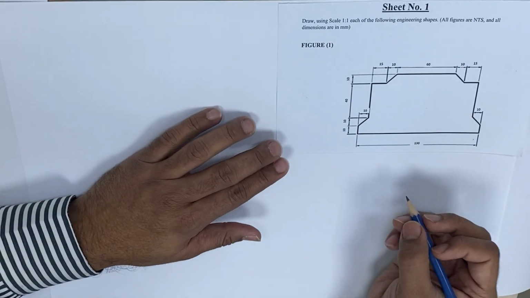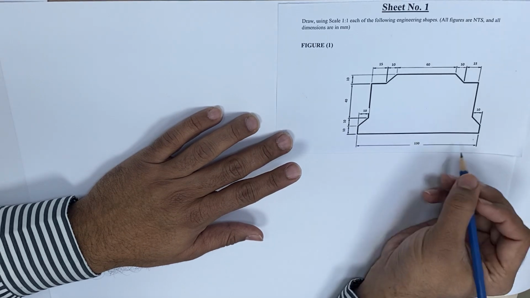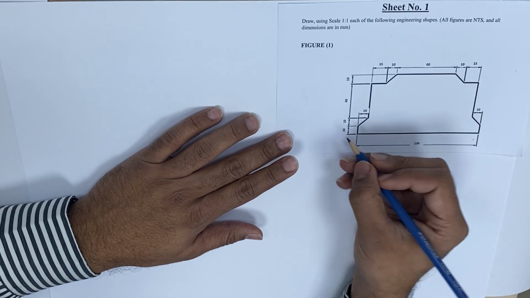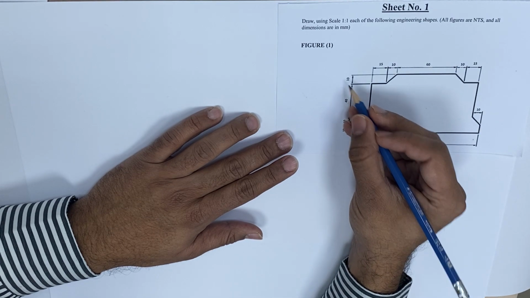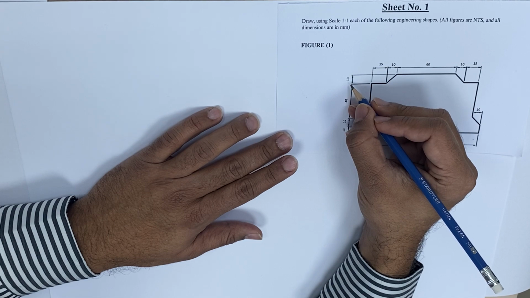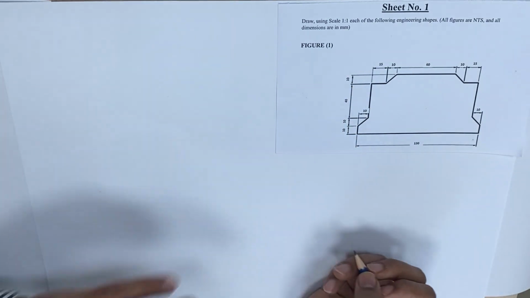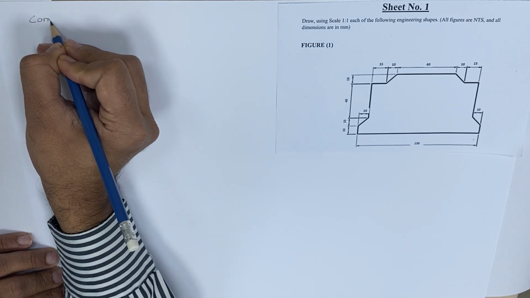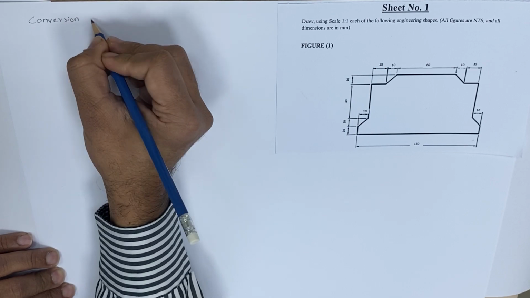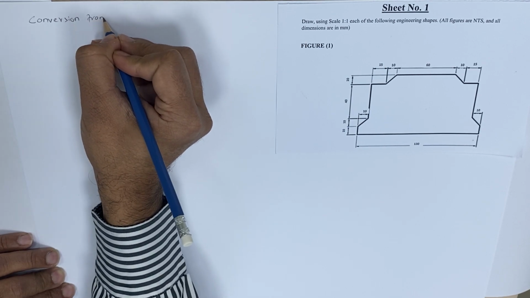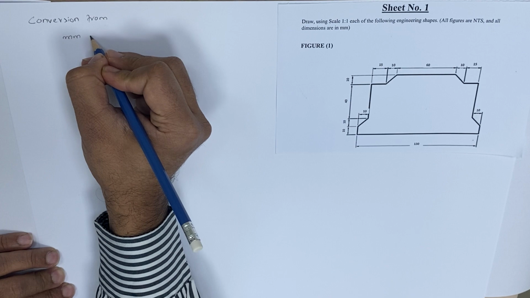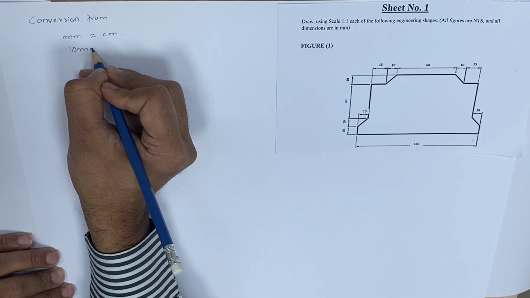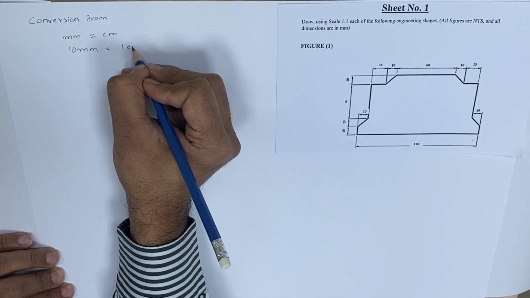Now, when we have the dimension in millimeter, you can see here these dimensions are 130, 10, 10, 40, 10. So all the dimensions are in millimeter. First of all, you have to know the conversion from millimeter to centimeter. It means that 10 millimeter is equal to 1 centimeter.